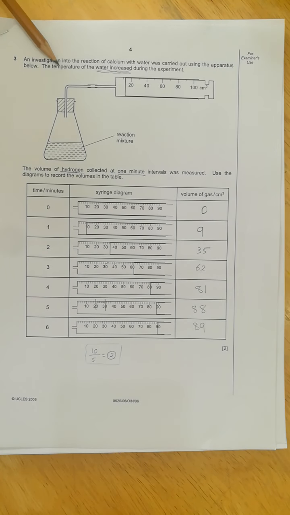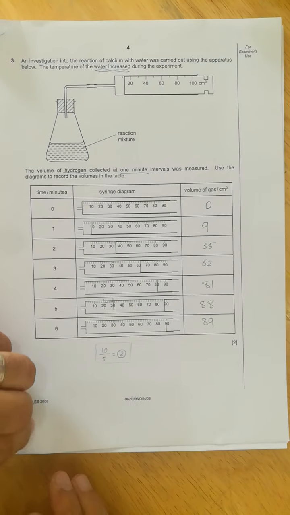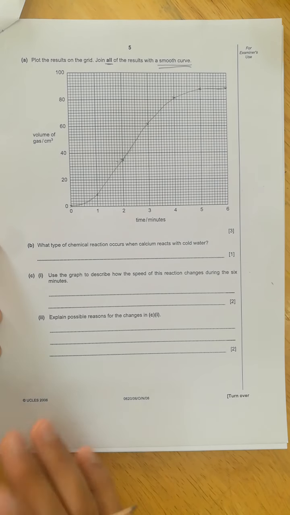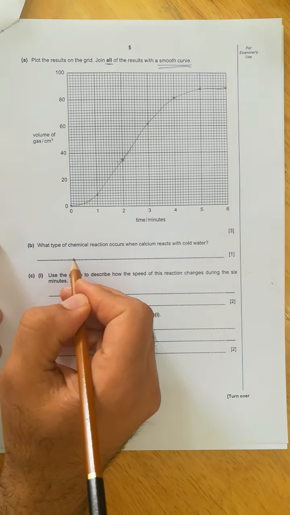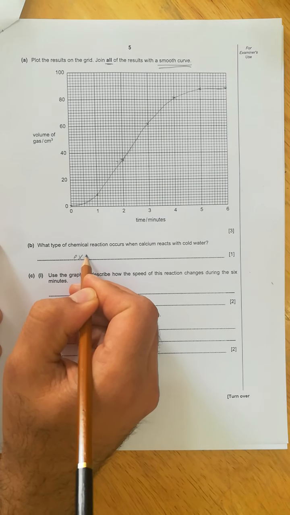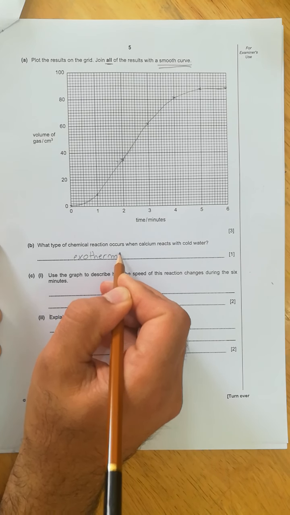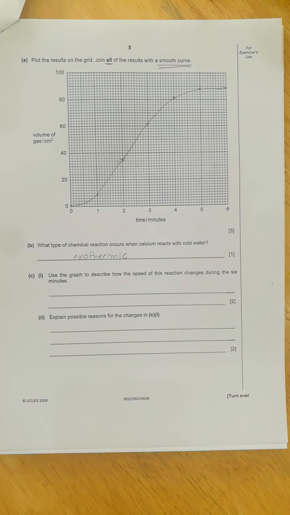For this reason, I tell them we need to learn how to read the question. The temperature of water increased during the experiment. That means the reaction releases energy. So what's the type of this reaction? The reaction is exothermic. Why? Because the temperature increased, so the reaction will be exothermic.